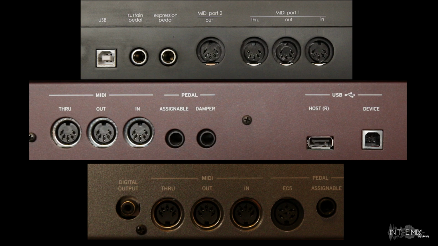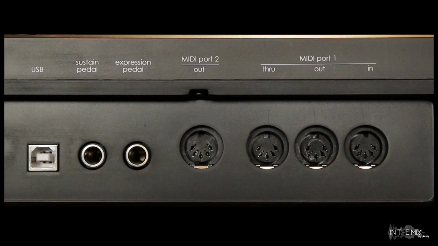I'll go ahead and call them Synth A, Synth B, and Synth C. Synth A is the main controller, which has 4 5-pin MIDI jacks: 1 MIDI in, 1 MIDI through, and 2 MIDI outs that are identical but can be used to connect to 2 different MIDI devices simultaneously.